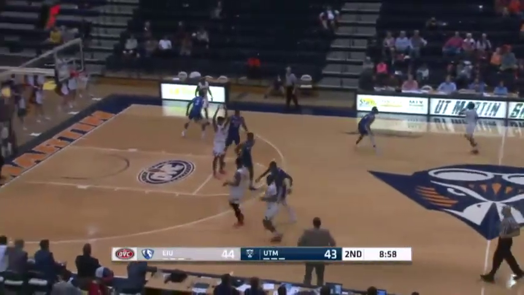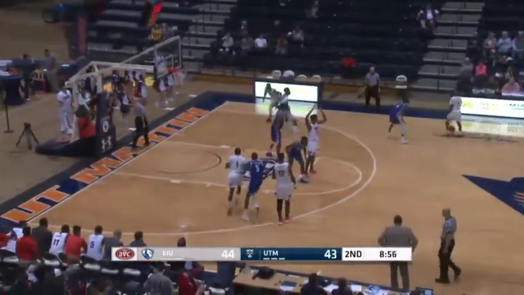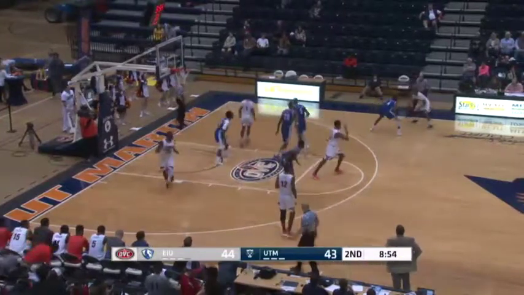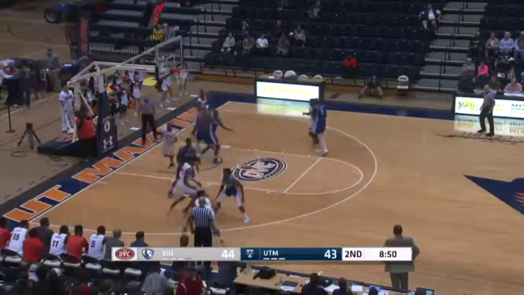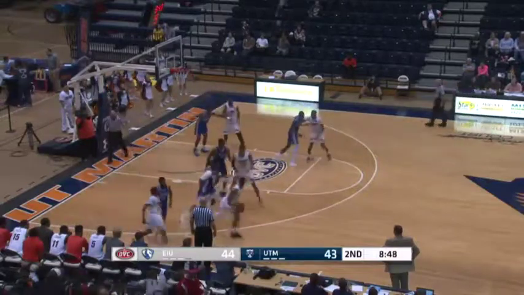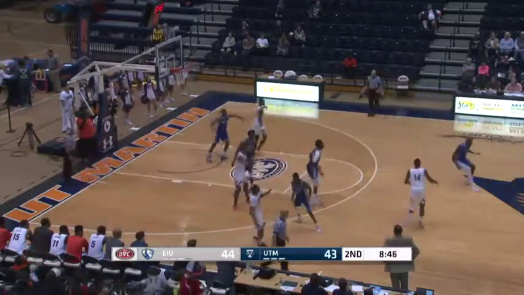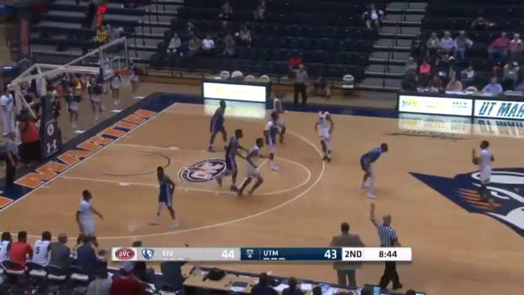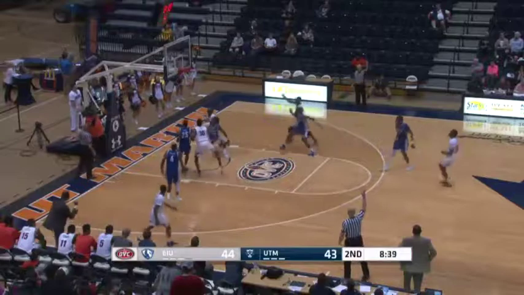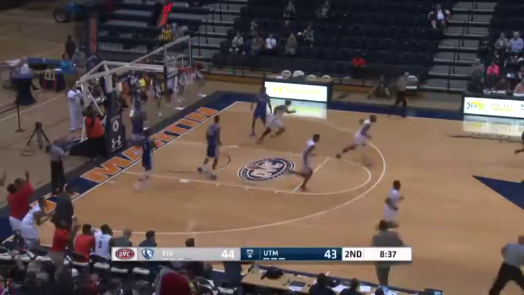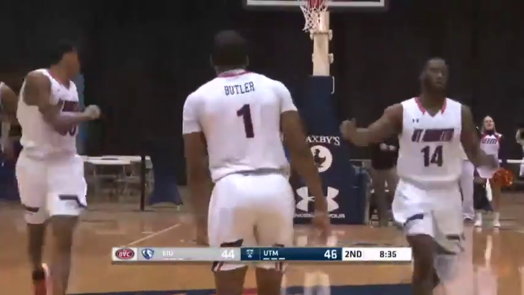44-43 the score. Delfinko Bogan, Matthew Butler, Todd Lewis, Jalen Gill, and Julian Thompson-Clay in for the Skyhawks. Gill to Thompson. Thompson on the wing. Dribbles it back out, throws it to Matthew Butler. Butler calls out the play with the right hand, dribbles with the left. Shoots a three. Butler's quick one is up and in. And the Skyhawks lead by 2.